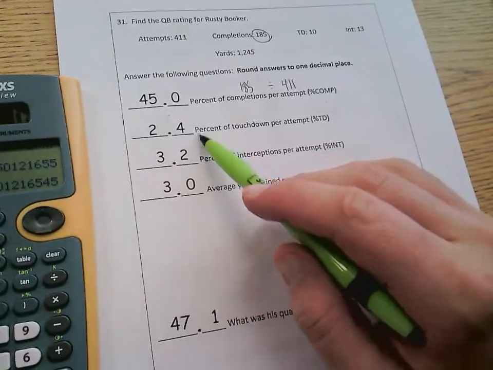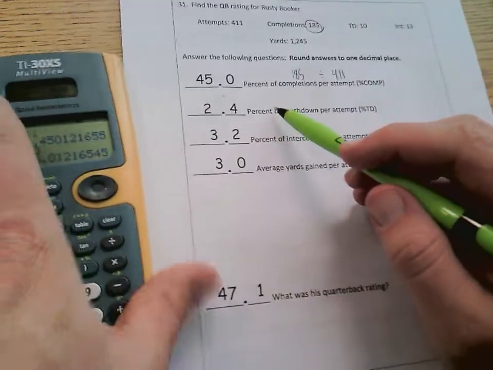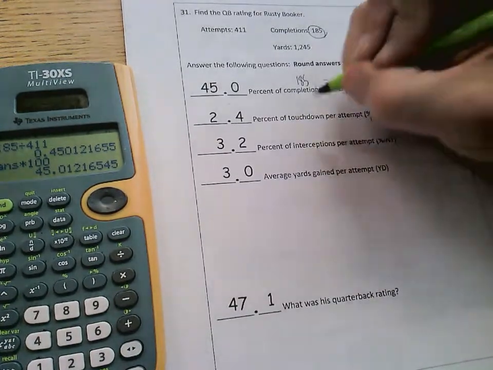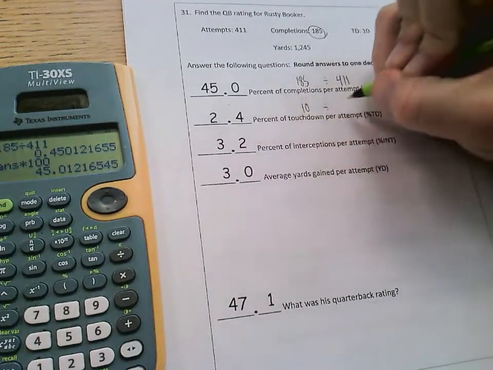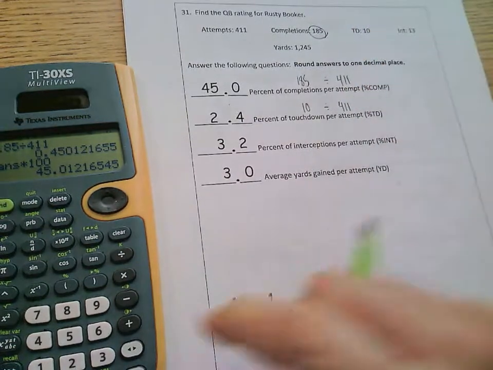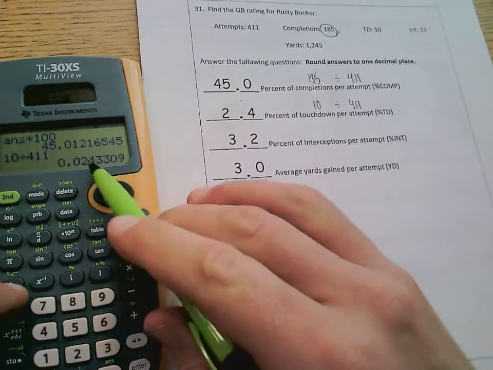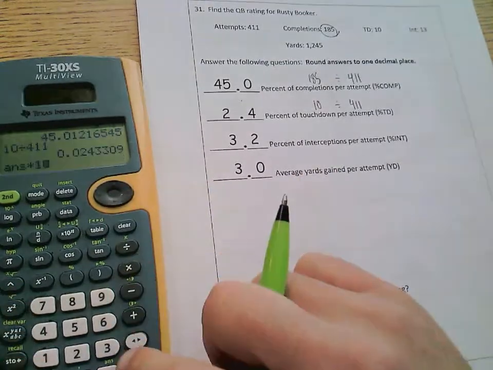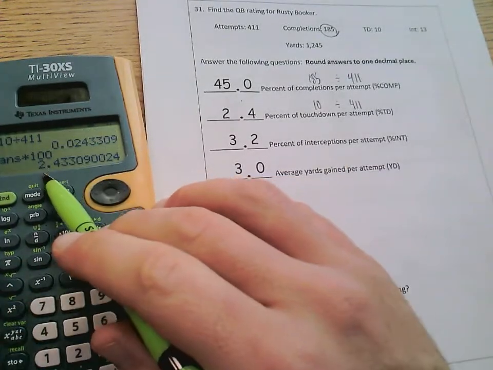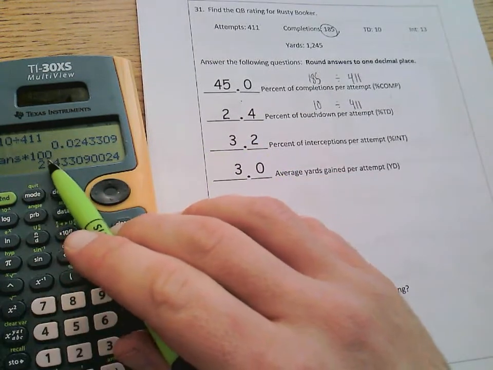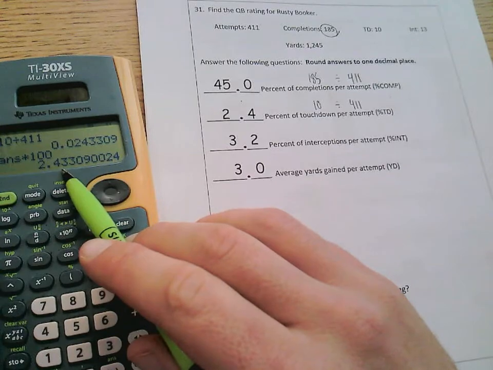Now you're going to repeat the steps for the next two things here. So the percent of touchdowns. Touchdowns in the question is 10 divided by the attempts, which is 411. So 10 divided by 411 gives me a pretty small decimal, but I need to convert it to a percentage by moving the decimal, and that is 2.4. Now you might be asking, why am I timesing by 100? Because that automatically moves the decimal for me.